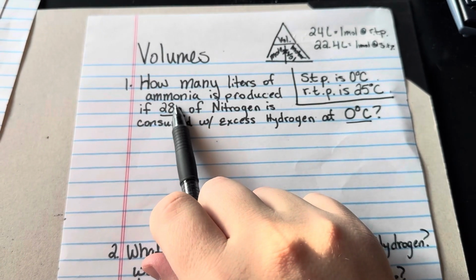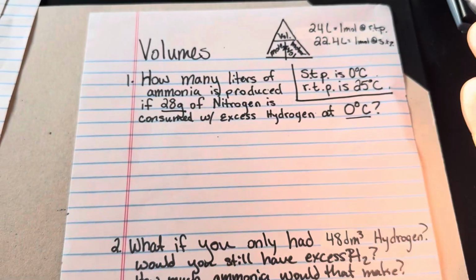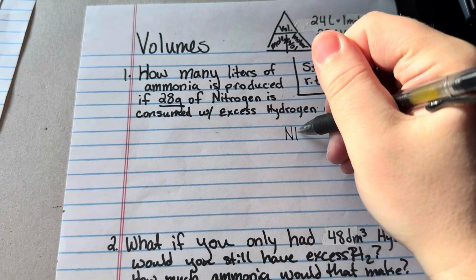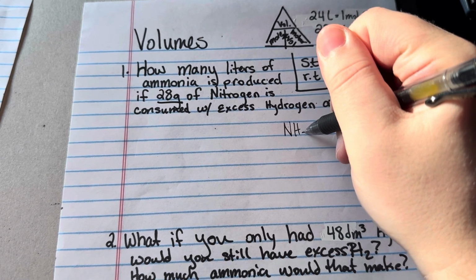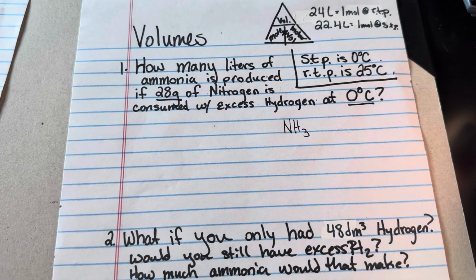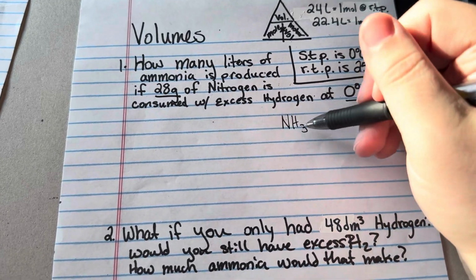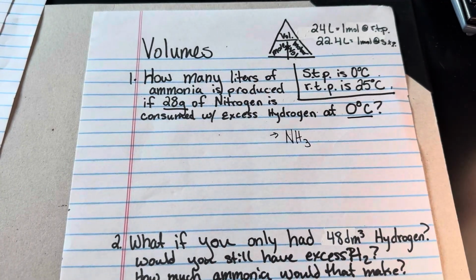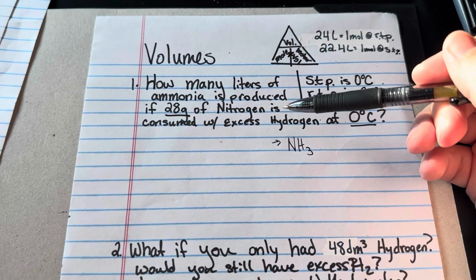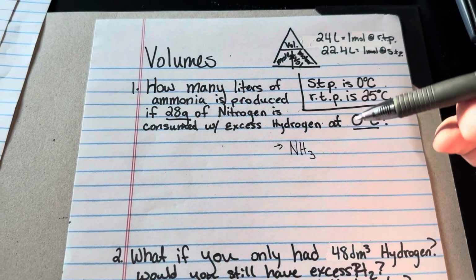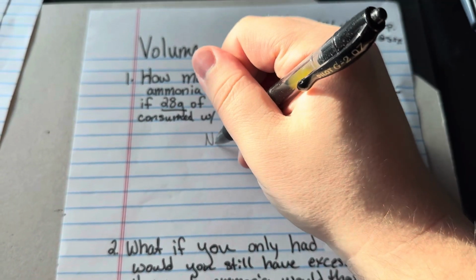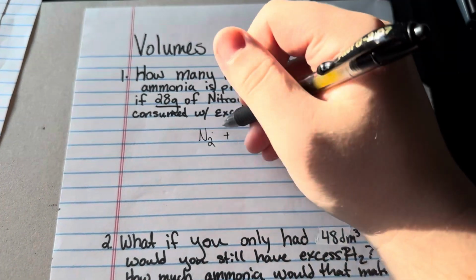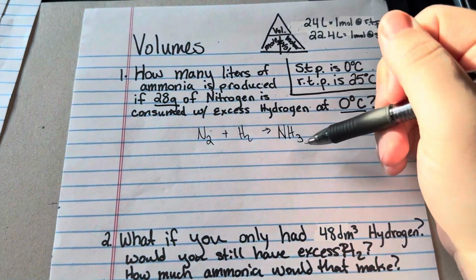They tell us that we have ammonia being produced. So ammonia is one of those ones that you need to remember, NH3. Ammonium is NH4, which is an ionic charge. So that's why we have NH3. So it's going to produce that. And it also says that nitrogen is in there. So we know nitrogen is N2 in its molecular form. And hydrogen, H2. Now we have to balance.